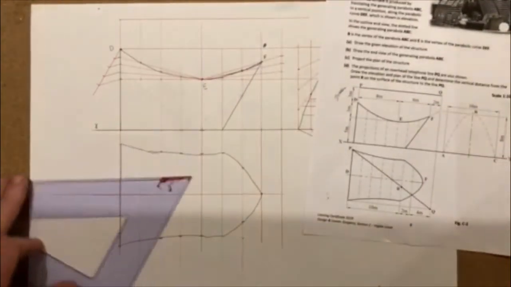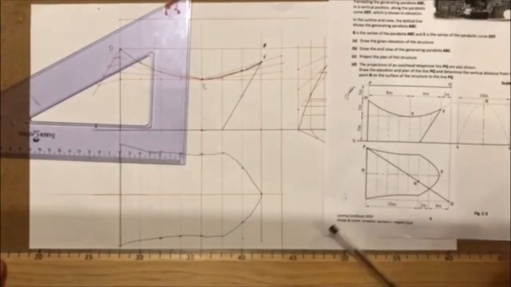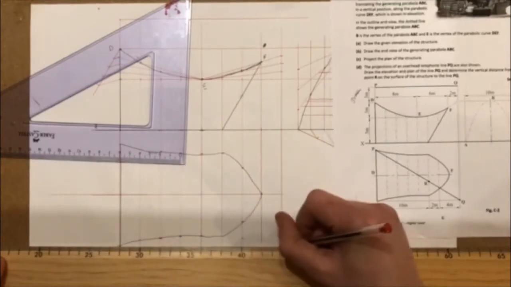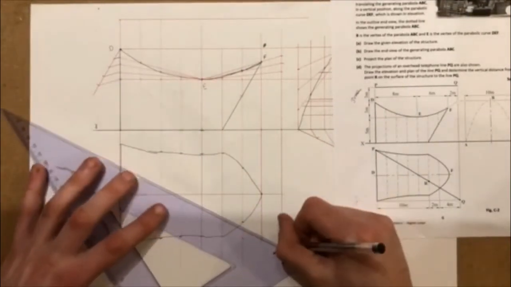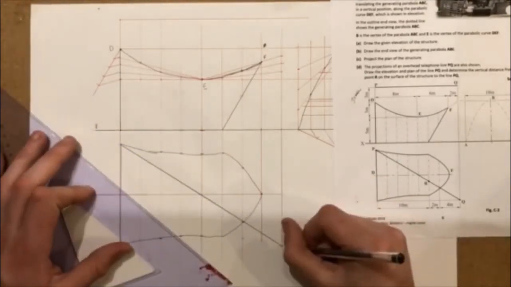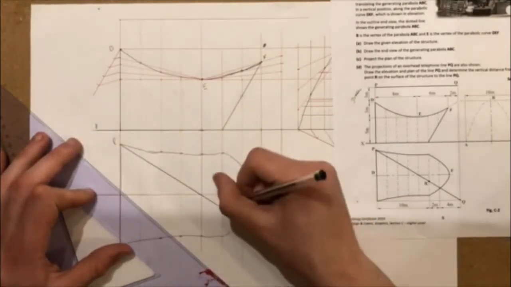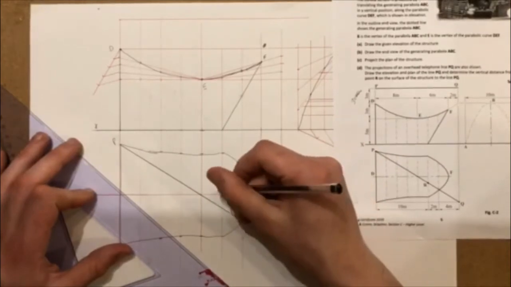So first of all, we're going to start by drawing that curve, that line there. So I'm just going to find it here in plan. Cuts right across my Q is there, P is there, and R cuts it here.